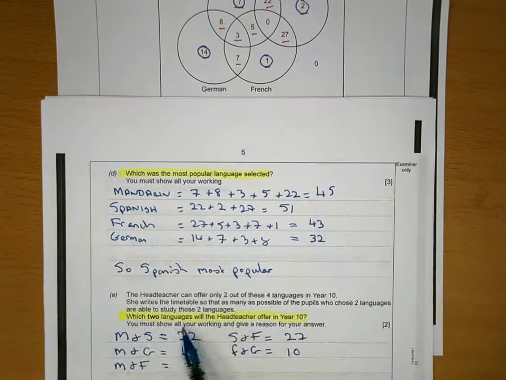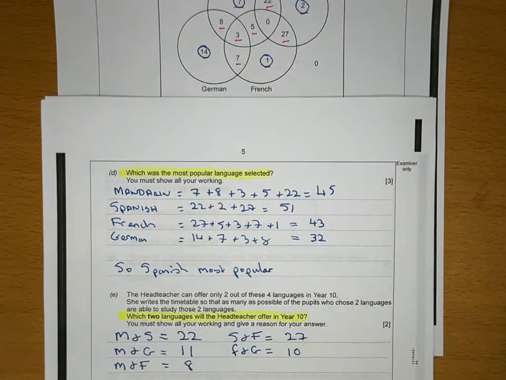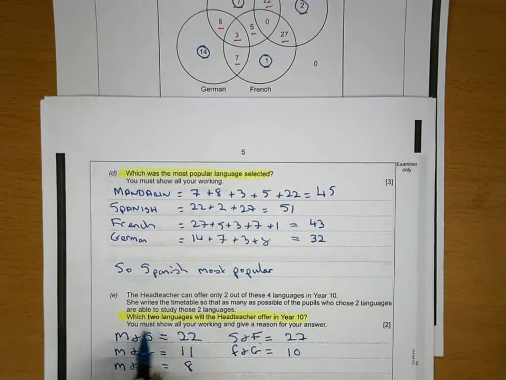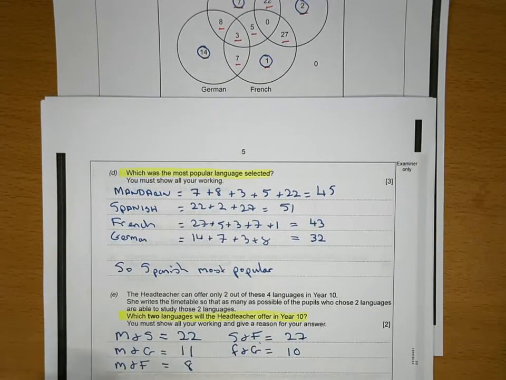Which 2 languages will the head teacher offer in Year 10? The head teacher wants to offer the 2 with the biggest combination, which is Spanish and French with 27. So which 2 will they offer? Spanish and French.